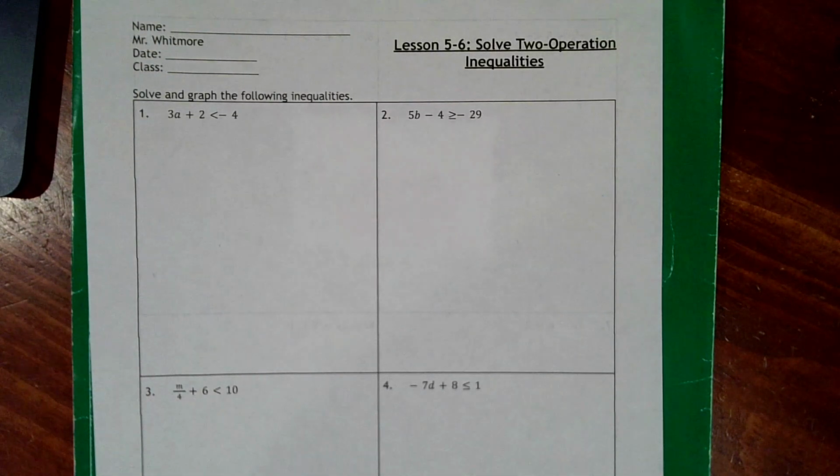Alright, and welcome back everyone. Today, during our last lesson of the topic, we'll be learning how to solve two operation inequalities. And while we do that, I want you to be thinking how this is similar to solving two operation equations, which we've done a lot of, and how is it similar to solving one operation inequalities, which you've done a lot of.